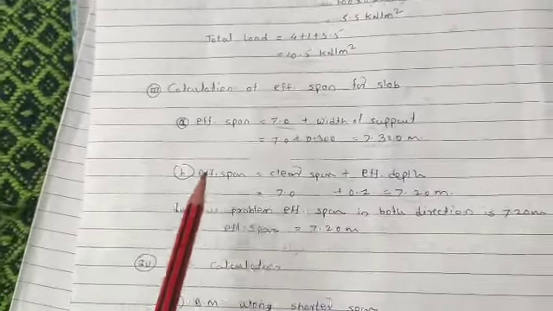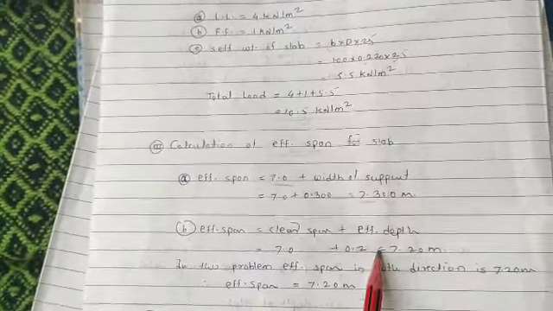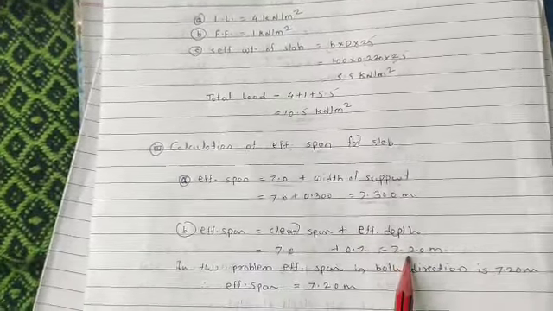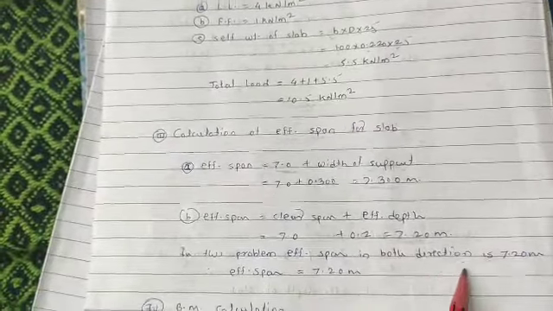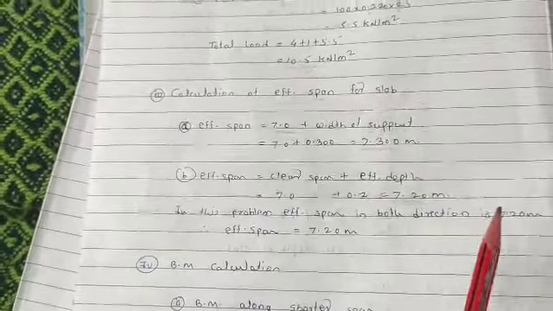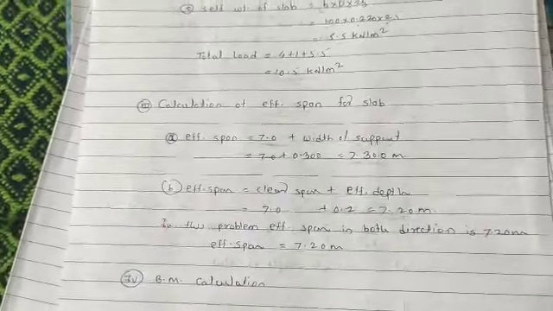Here IS says that we have to use the lesser of these two values, the lesser of A and B. So here we are getting the lesser value as 7.20. So in this problem, you have to use the effective span in both directions as 7.20 meter. So effective span is equal to 7.20 meter.